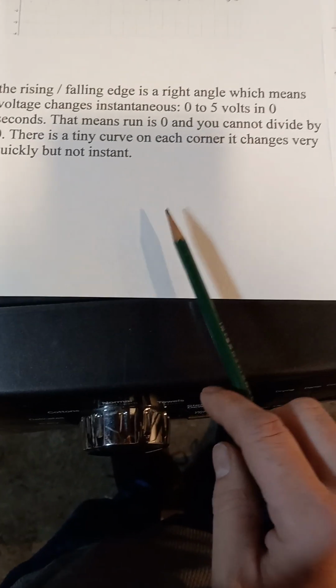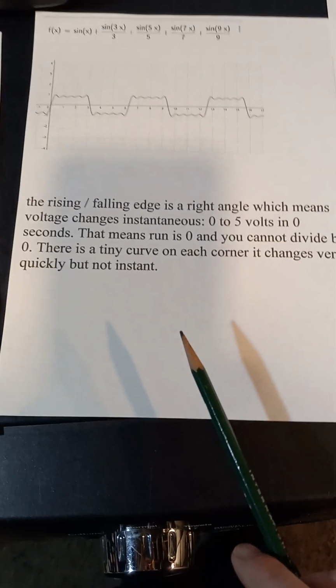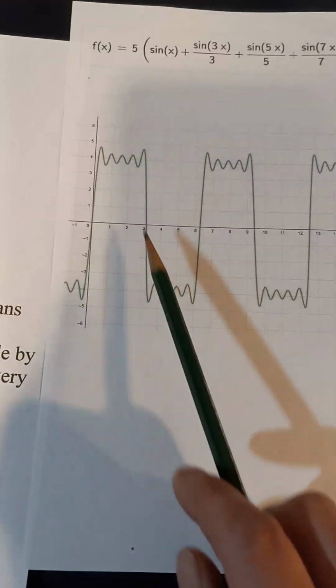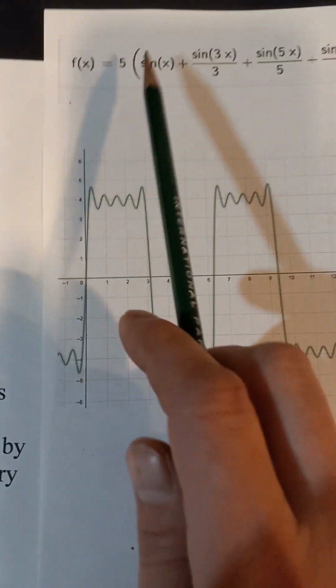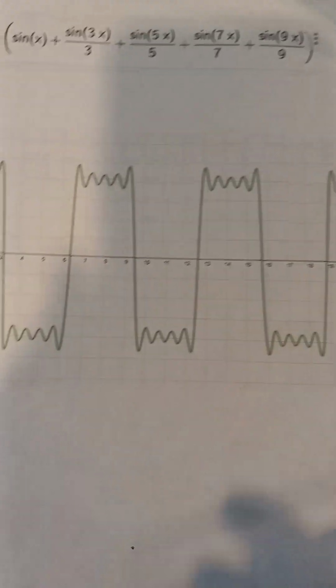So that's where the square waves are generated from. Of course, if you want 12 volts, you put a 12 in front of this, or whatever voltage you need, you just put it in front of this equation, and that's where they're coming from.